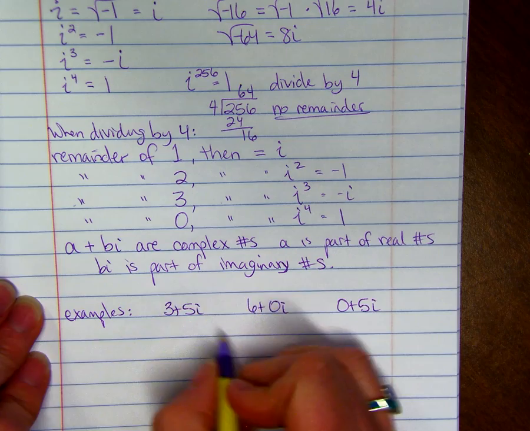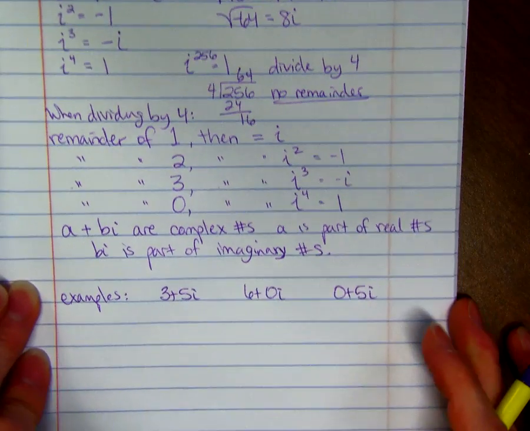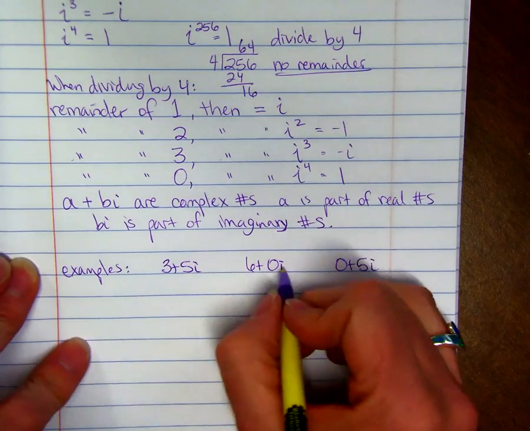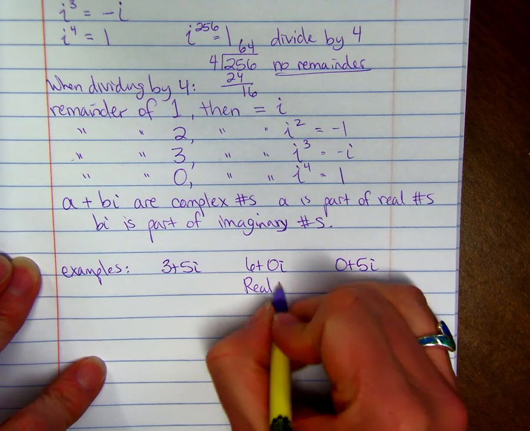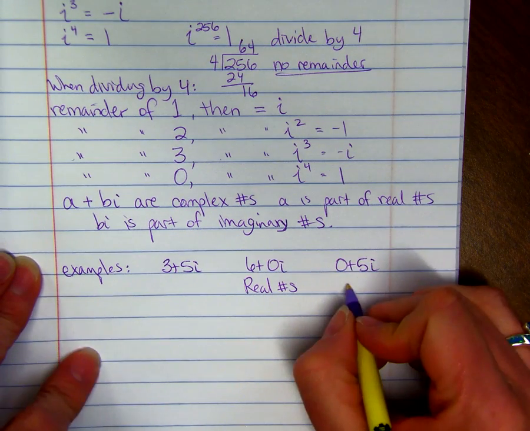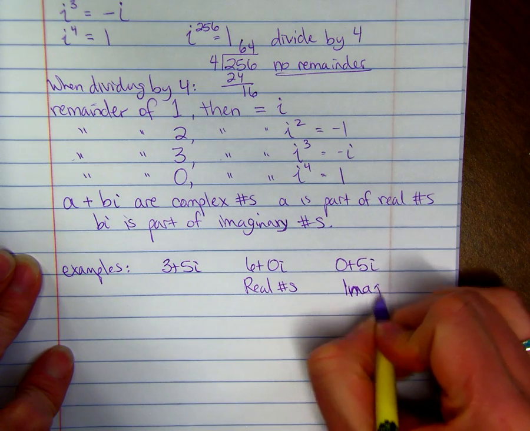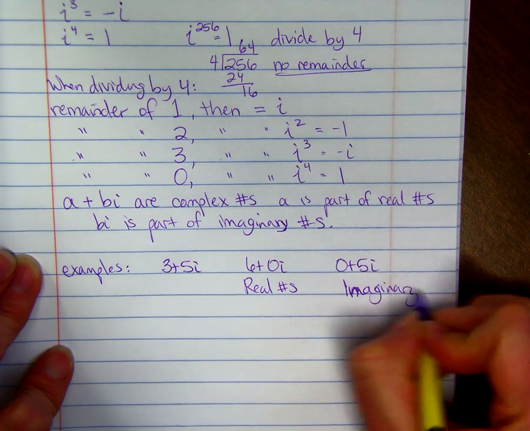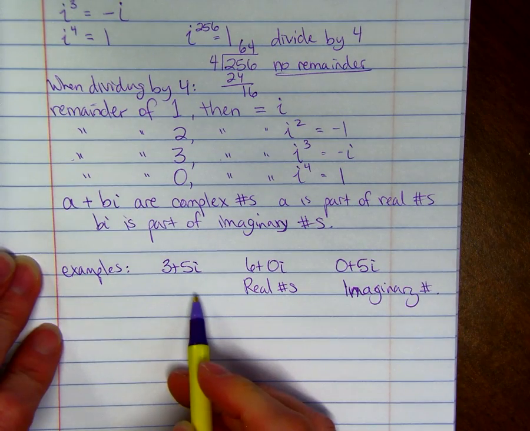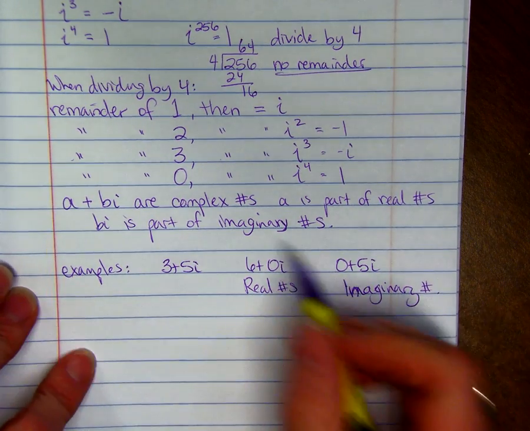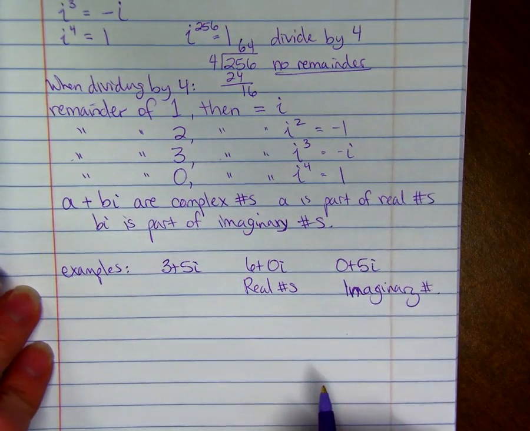All of these would be in the complex number system. This one, 6 plus 0i, would be in the real number system. And this last one, 0 plus 5i, would be in the imaginary. And all of them are complex numbers.